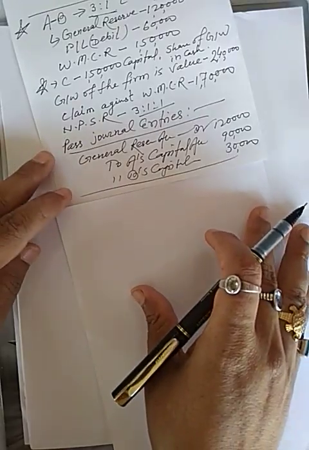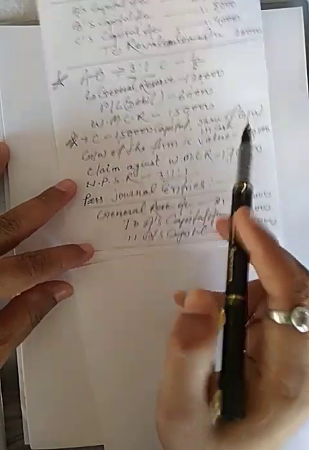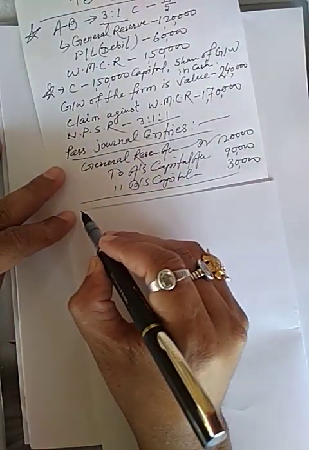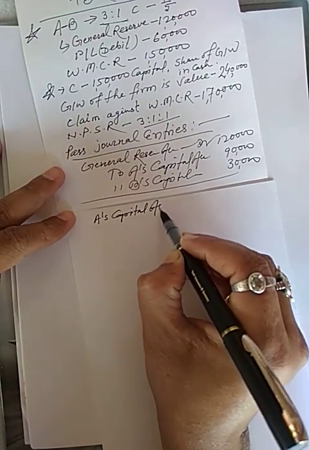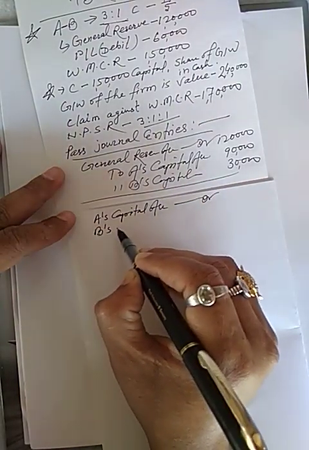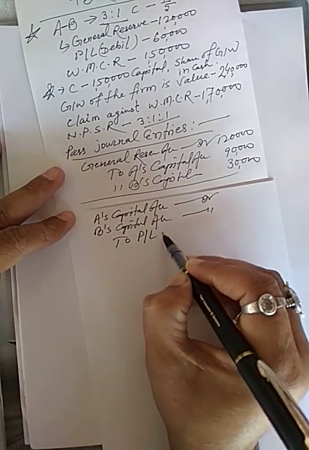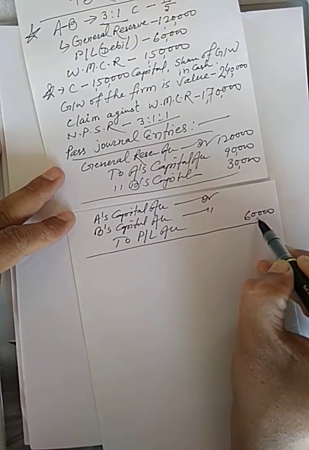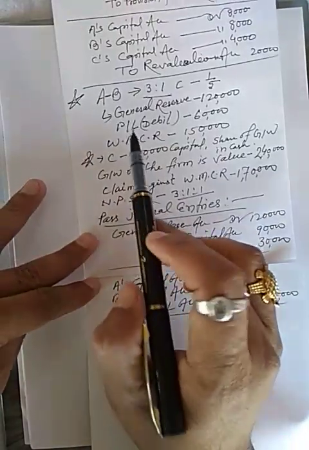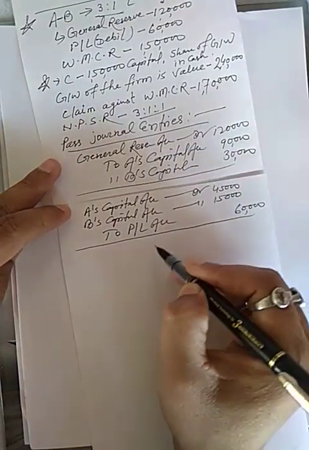The next journal entry will be for profit and loss account, and here a loss is given in the question. The journal entry will be A's capital account DR, B's capital account DR to profit and loss account, and the balance of profit and loss account is given 60,000, which will also be shared in the old ratio 3:1, 45,000 and 15,000.